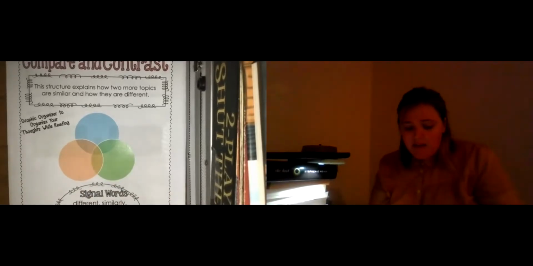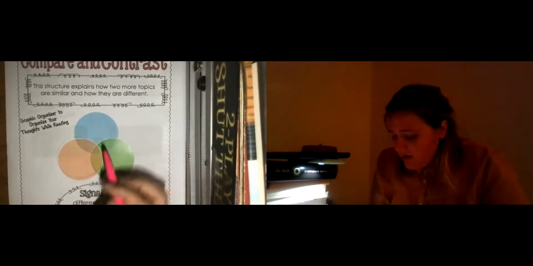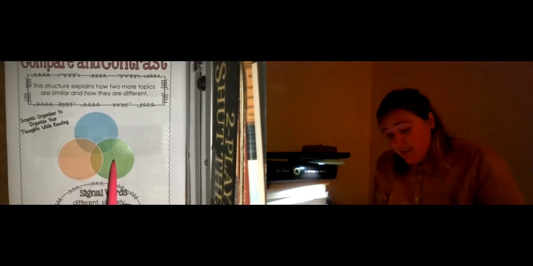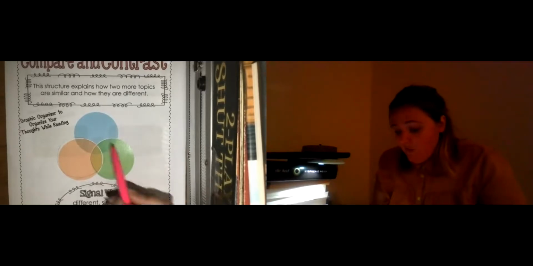You've definitely seen this part before. We use this all the time, a Venn diagram. That's what this is called, a Venn diagram. You have two different things that you're comparing and contrasting, and where it overlaps, it's kind of where you write the similarities, and on the outside where you write the differences. You can have a lot of different overlapping topics, and you can have more than 2 circles. You can have 3 circles.